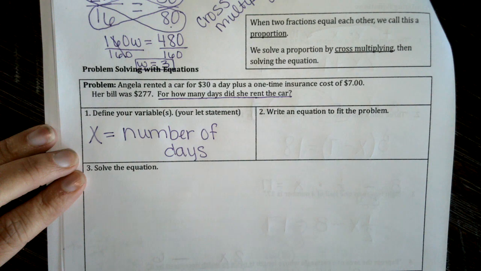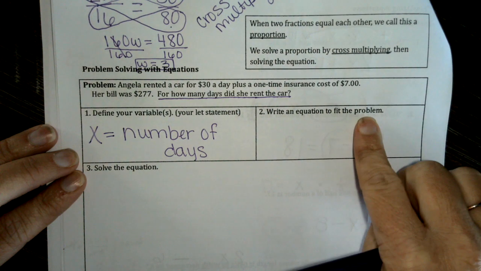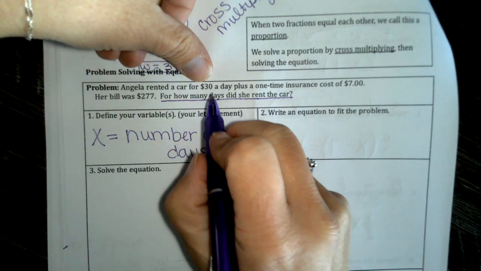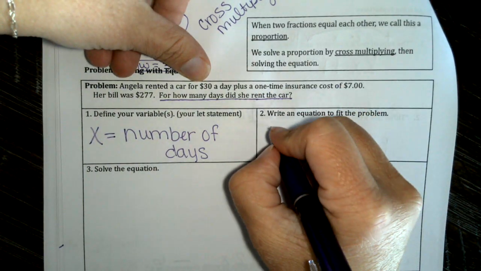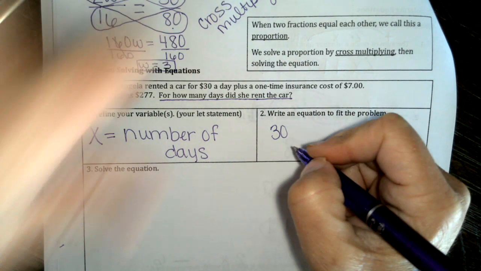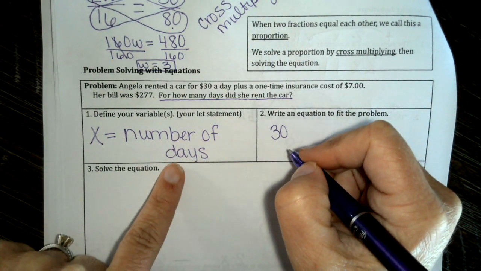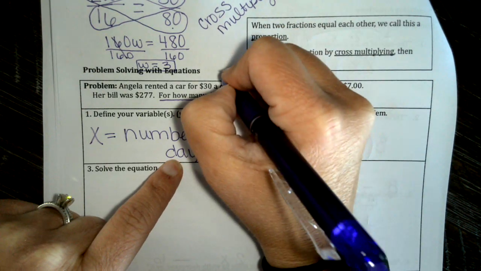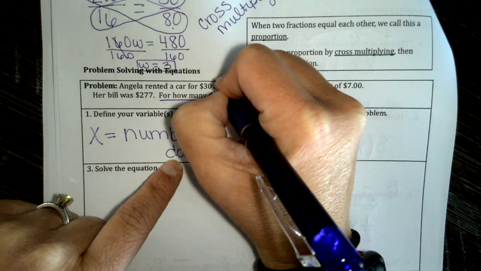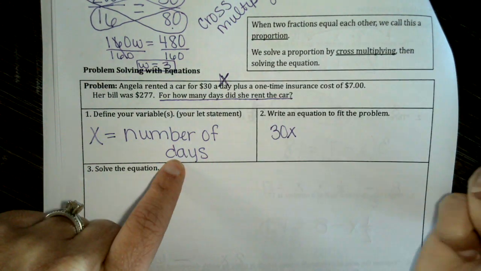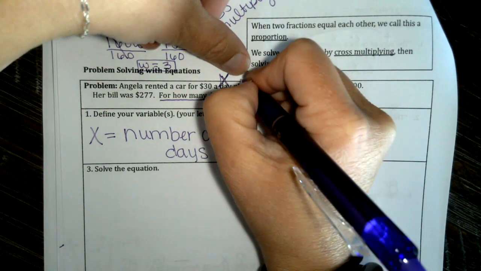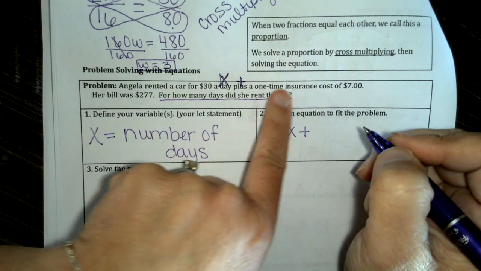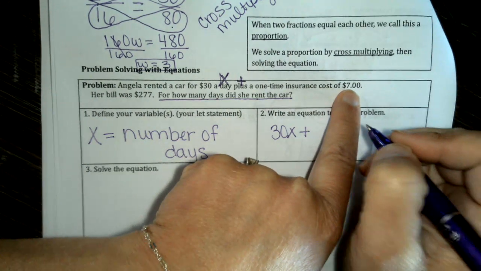Next, it says write an equation to fit the problem. So it says she rented a car for $30 a day. So that's going to be $30 times the number of days that she rented it. So that's going to be 30x, because x represents the number of days. And then it says plus a one-time insurance cost of $7.